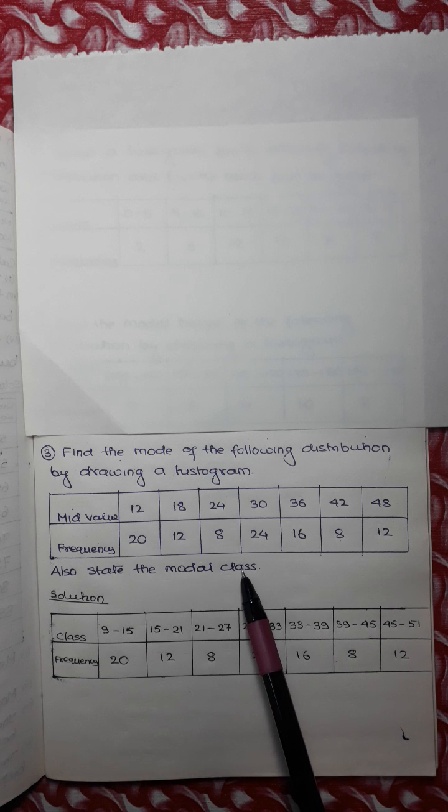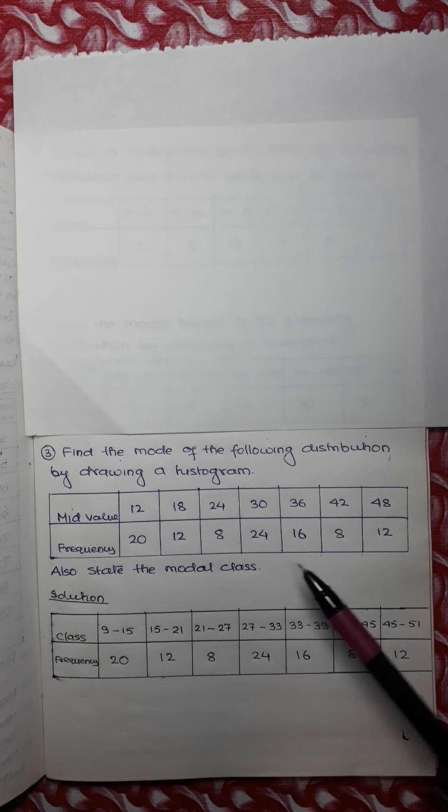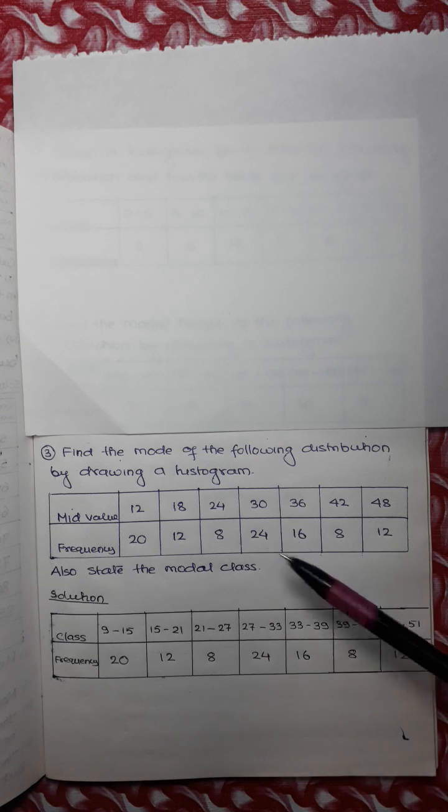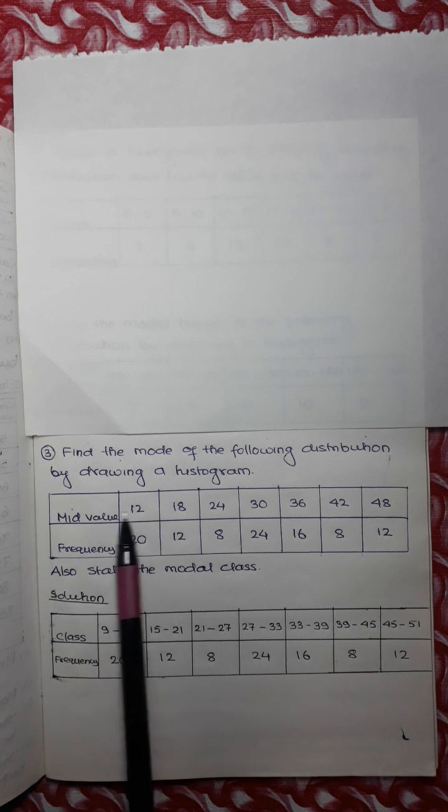Also state the modal class. The modal class we can easily find. Modal class will be this one. Now see here, the middle value is there.